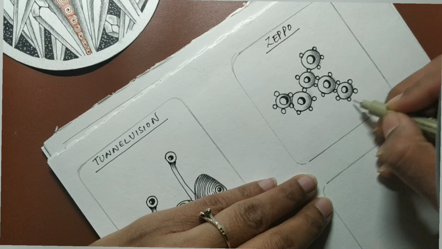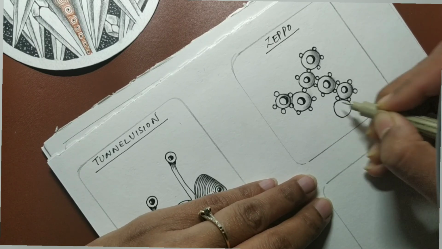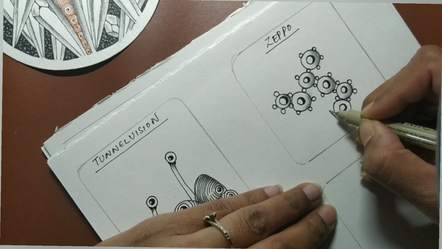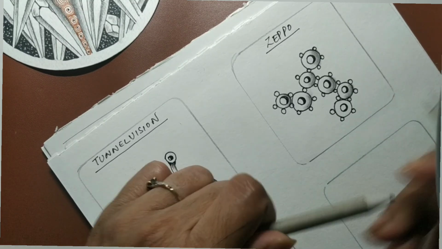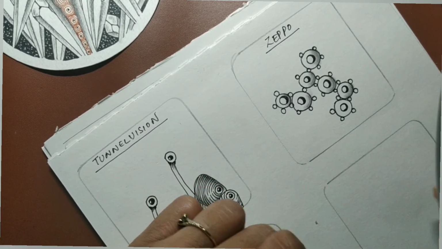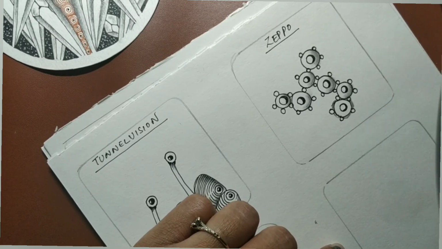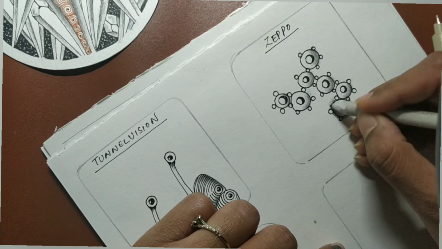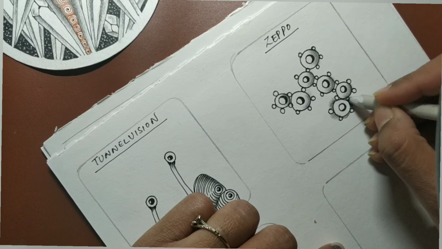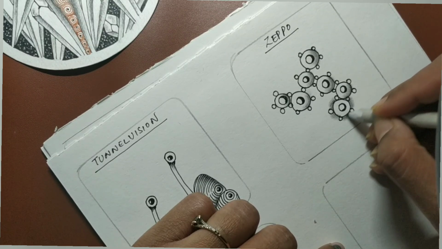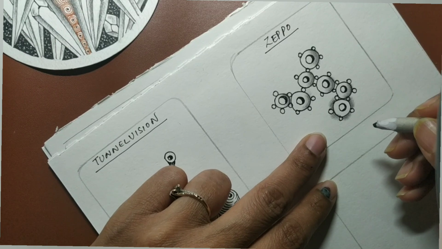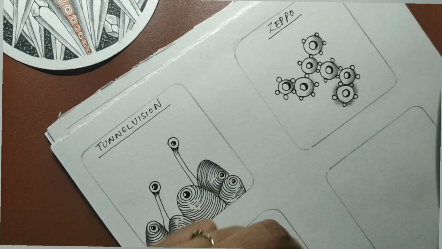For example, if I draw one here and add another Zeppo, I can also, if I want to, add some graphite outside like an aura. Yeah, so it depends. How are you using the tangle? What are the adjoining tangles? On that basis, you can just shade your tangle.